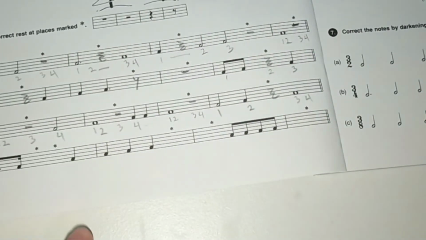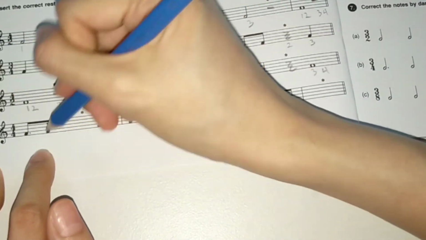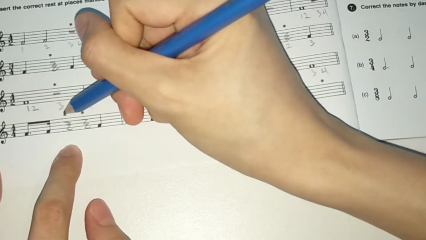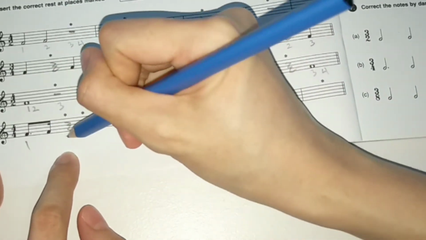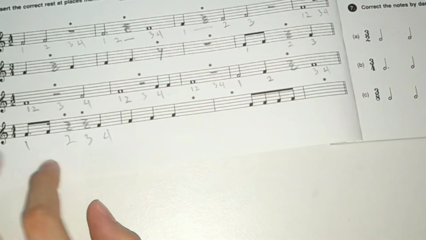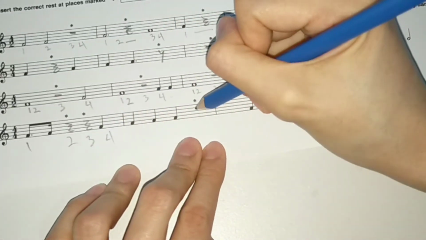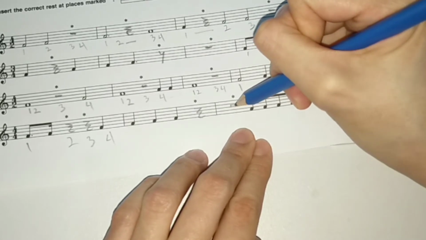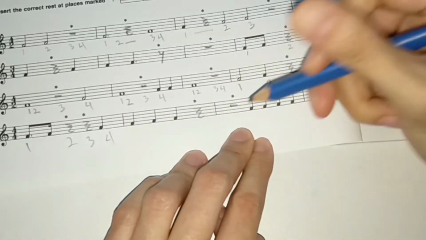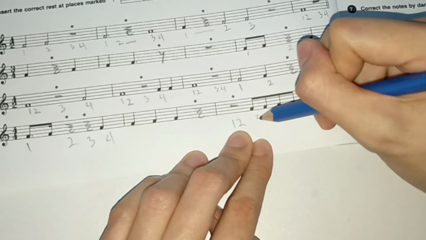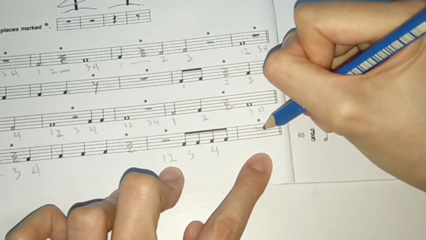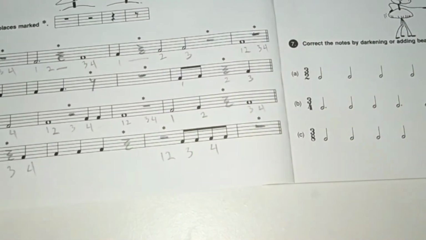1 crotchet rest. 4/4, again 2 and 3 cannot combine, that's why you have 2 asterisks here. 1, 2, 3, 4, 1, 2, 3, 4th beat, just 1 crotchet. First and second beat is missing, you can just combine into a minim. 1, 2 then 3, 4 is given. Lastly, whole bar empty, semibreve rest.